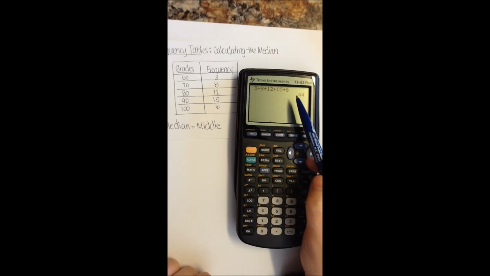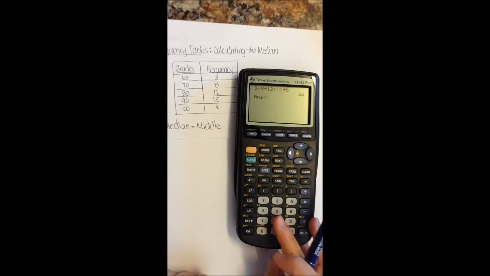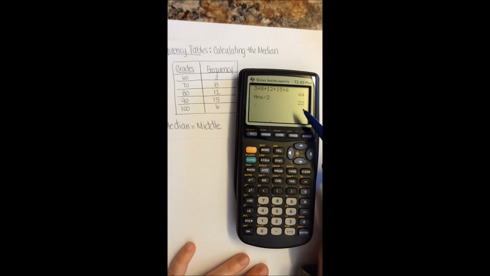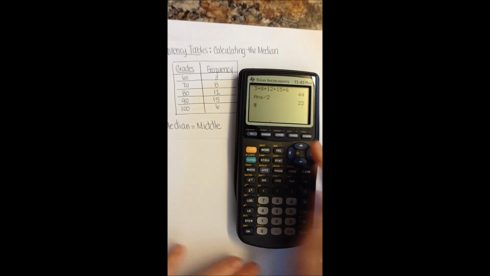Okay, so how do we know, if there were 44 students, we would want to find the halfway point. So if you divide that by 2, we get the 22nd place. Now, because this is an even set, that means that there's going to be 2 numbers in the center. So we actually want to take the 22nd and the 23rd place and average them together.